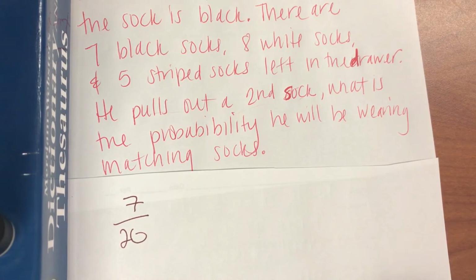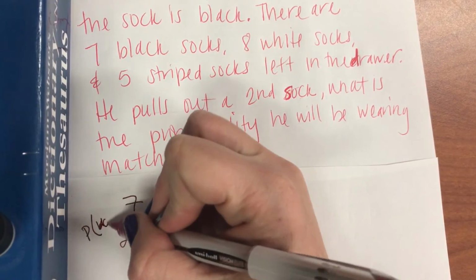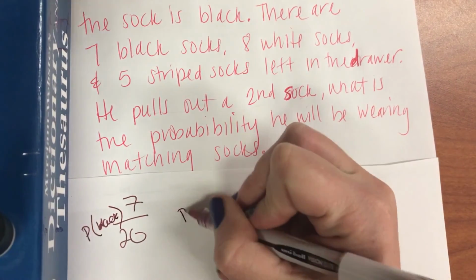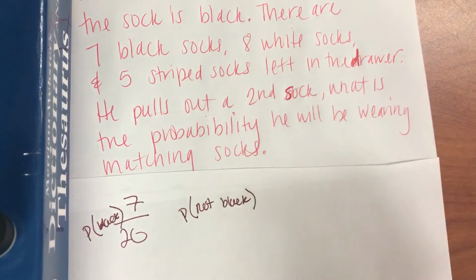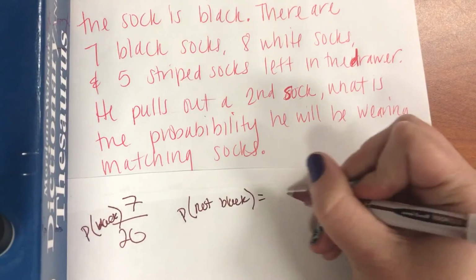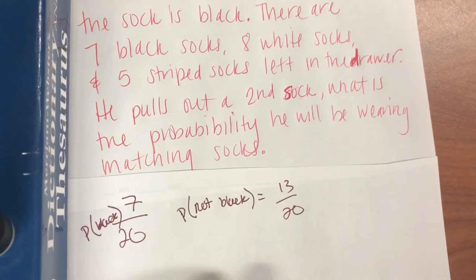But what's the complement? What's the probability he's not wearing a matching set? Well, if 7 out of 20 is our event, the complement is going to be whatever equals 1. So 7 plus 13. So the probability of not a black sock is 13 out of 20. I mean, this is pretty easy, right? Is that it? Are we done? That's it. We are so done.